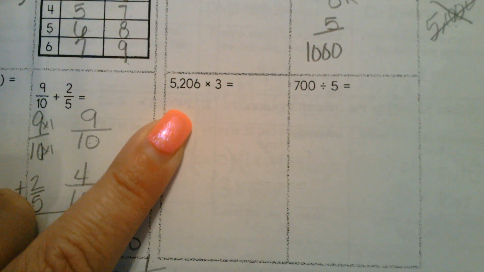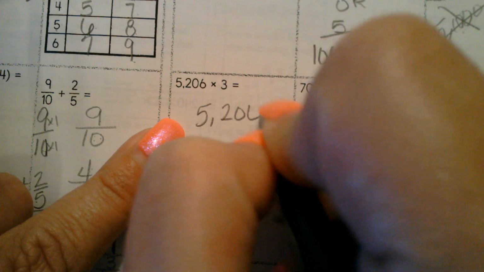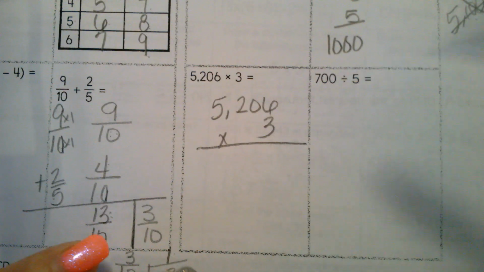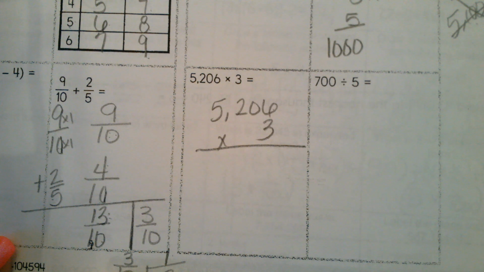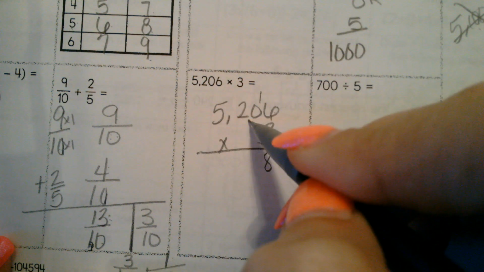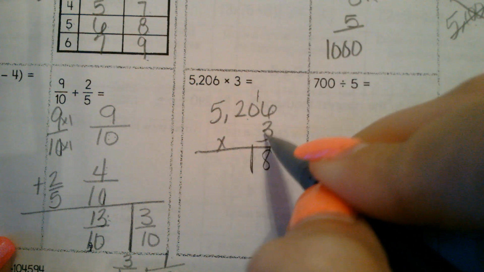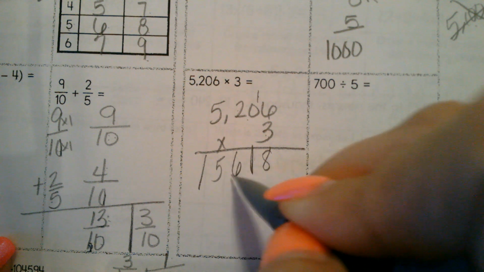When I'm looking at this one, the first thing you should do is, I should hear everybody saying it, stack it. 5,206 times 3. Now, they gave you an easy peasy one. You're not going to have multiple columns, just one. 6 times, say the bottom number first. 3 times 6 is 18. 8 down, 1 up. 3 times 0 is 0, but you got to add that 1, so 1. 3 times 2 is 6. 3 times 5 is 15. Put your comma, 1, 2, 3. Boom.